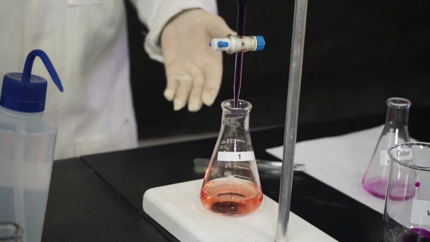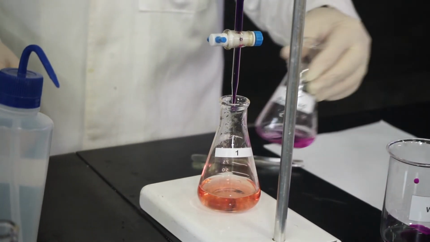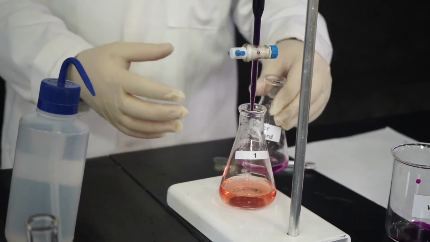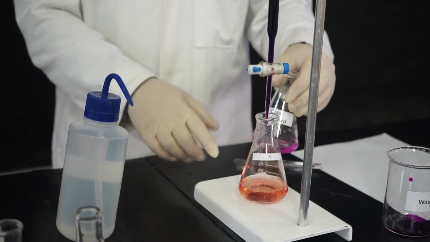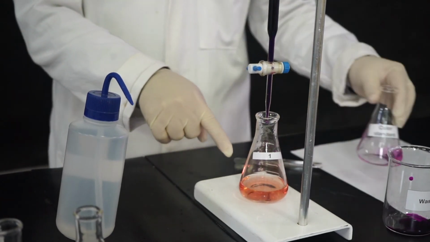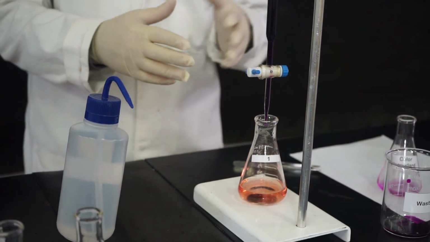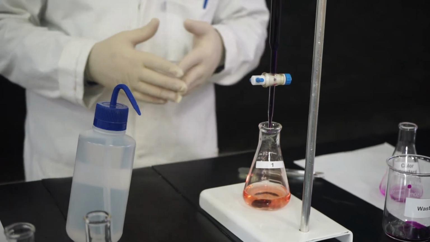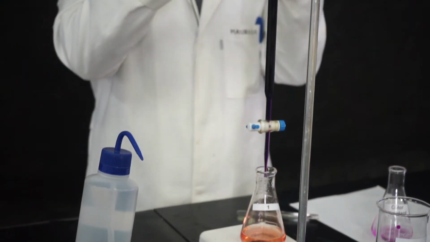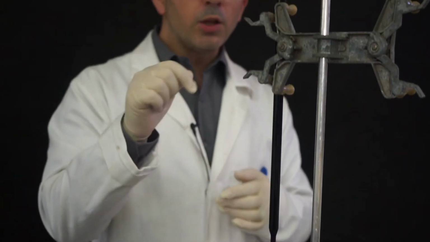This is our endpoint. See, you have a color. It's not exactly like this one because you have the iron, which is orange. So the orange plus the purple is giving this color. But this is clearly different from the color you started your titration with. Now, what you have to do is to read your volume, and then you annotate.